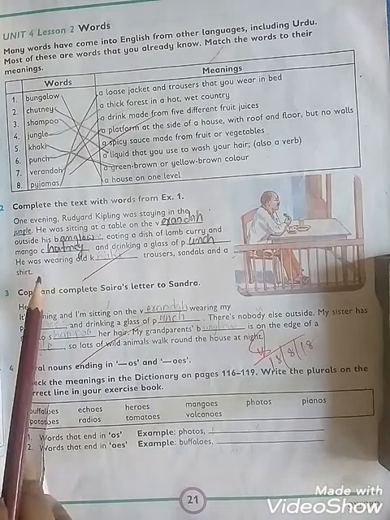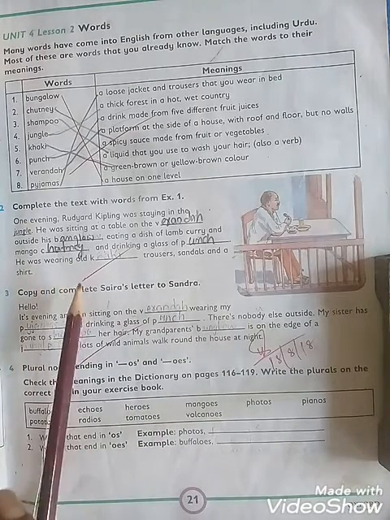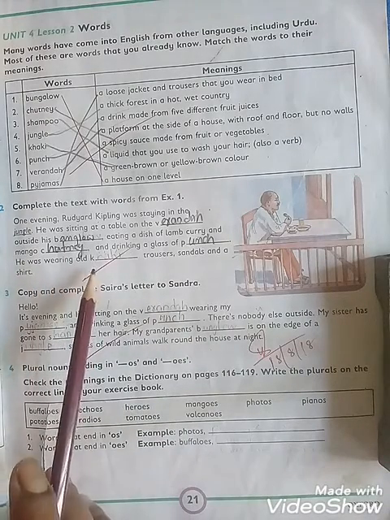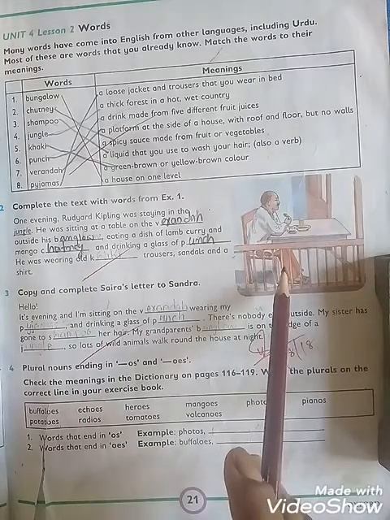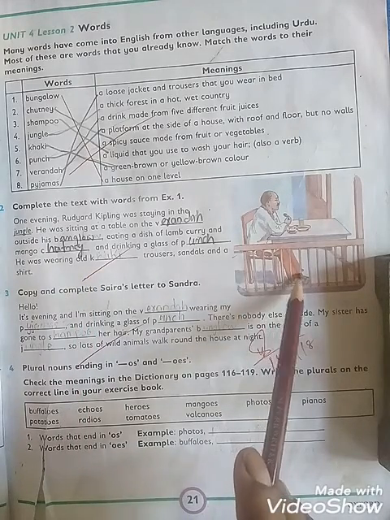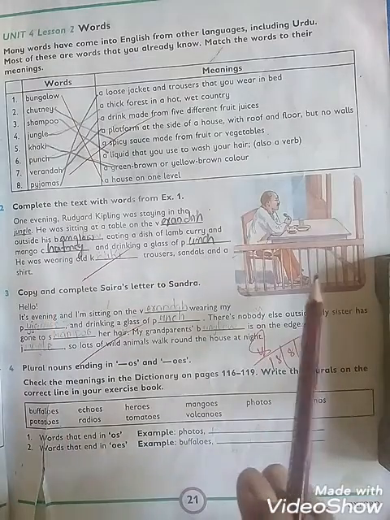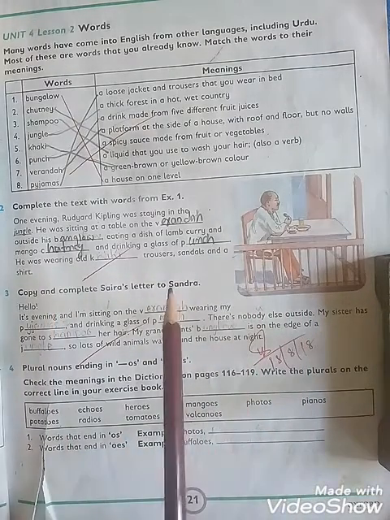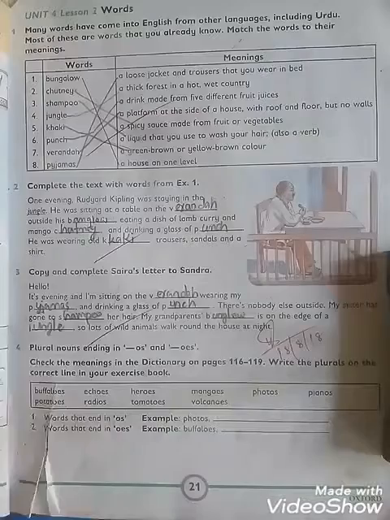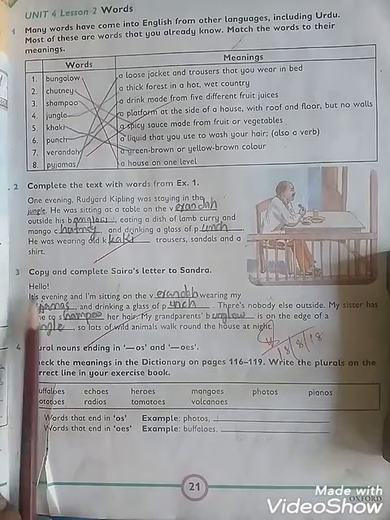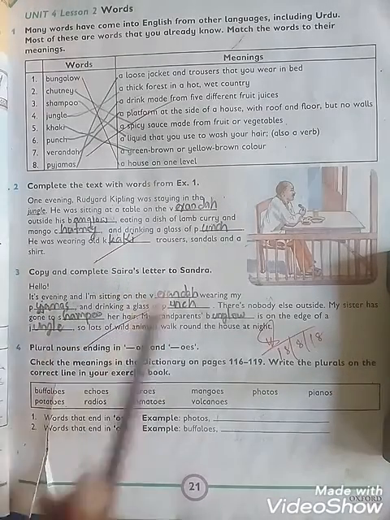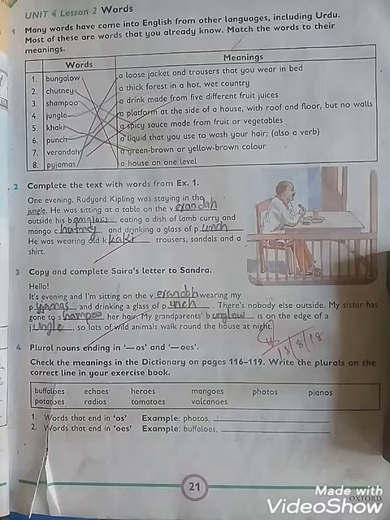So he was wearing all K. What is K for? Khaki. Can you see here? Khaki. He is wearing khaki trousers, sandals and a shirt. Right here, khaki. Now come to exercise number 3. Copy and complete Sarah's letter to Sandra.